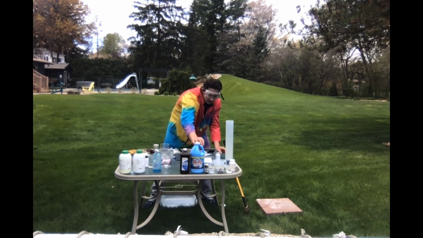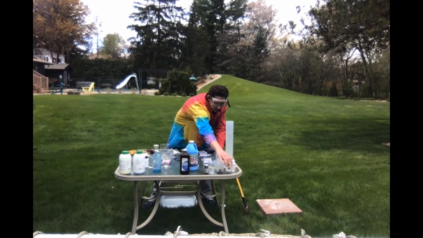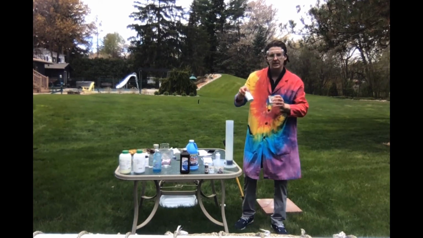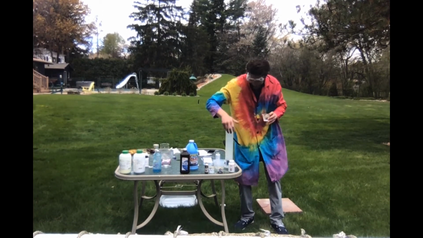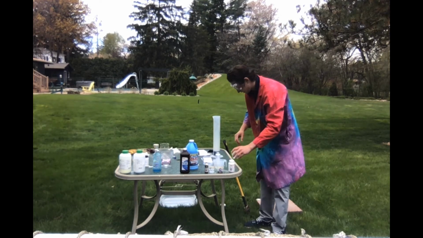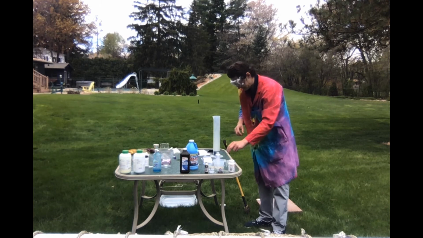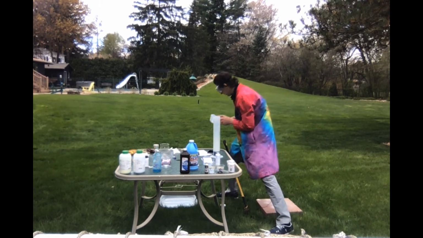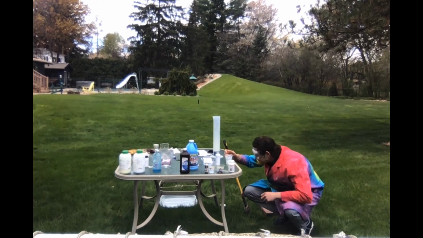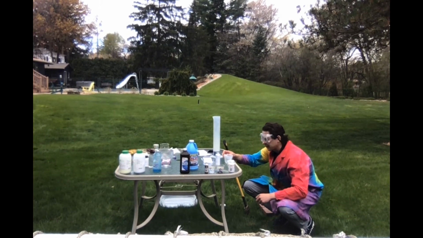What the iodine clock is, in cup A, we have ground up pieces of vitamin C. Okay, ground up pieces of vitamin C, and it's just a fine powdery substance. And I'm going to add 60 milliliters of water. I got my water back here. Got to get good, accurate measurements.